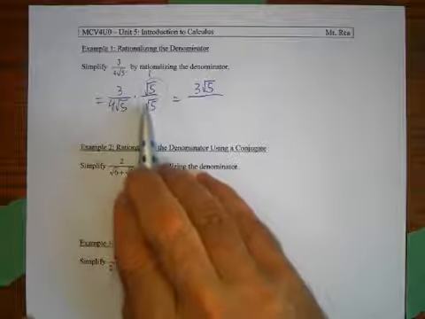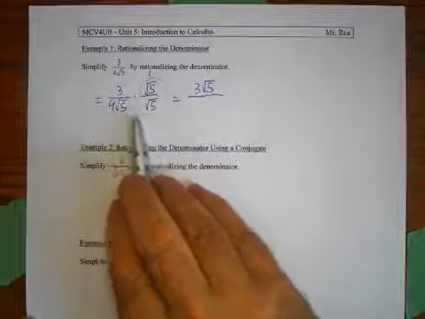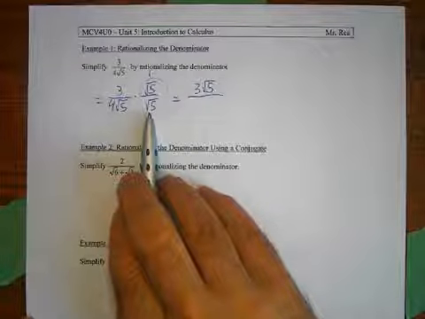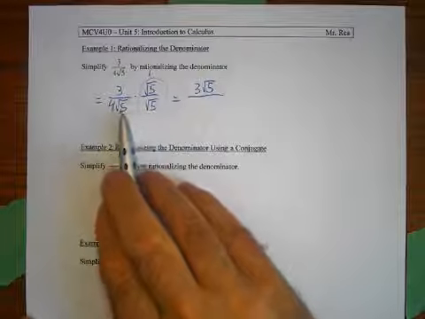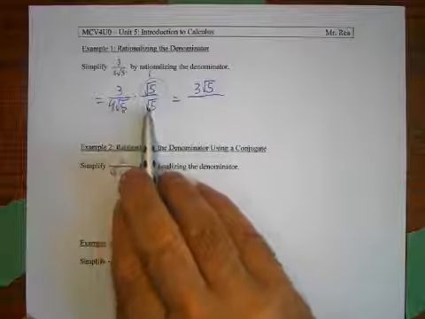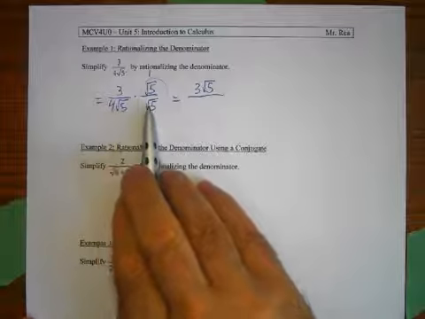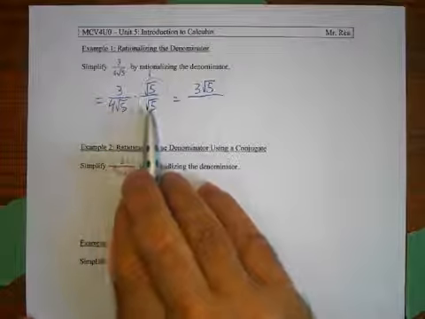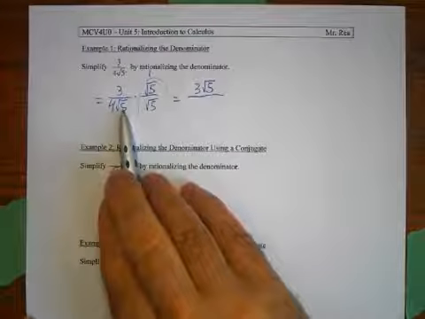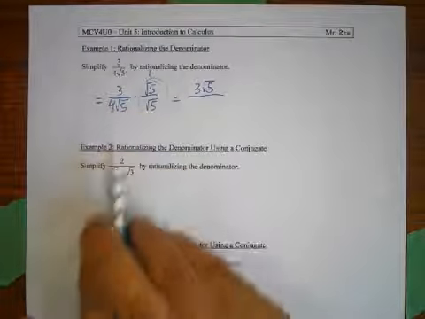Now, you could do this a long way and just say, well, root 5 times root 5, that's root 25. Oh, that's 5. But a more direct solution is to think of it as root 5 all squared. You're basically canceling out the square root function by squaring it. So root 5 times root 5 is just 5.